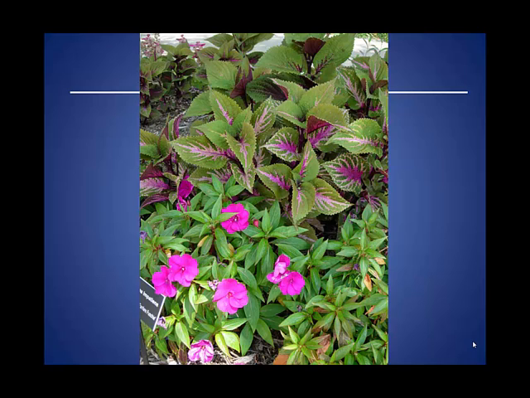So this is another example. You can see another coleus here, and then the impatiens echoing the color.